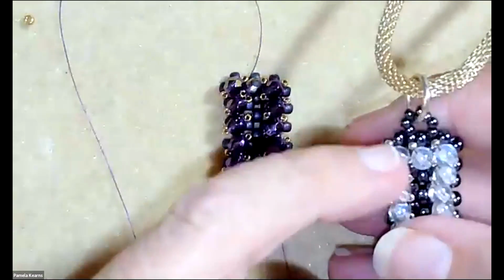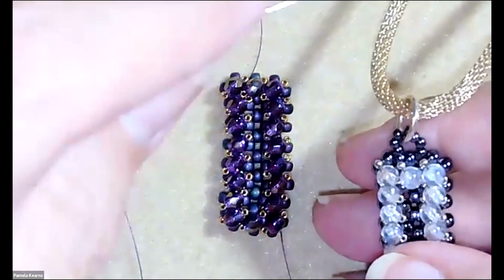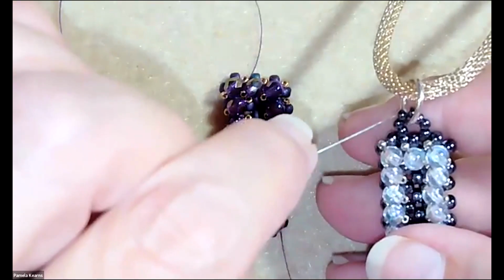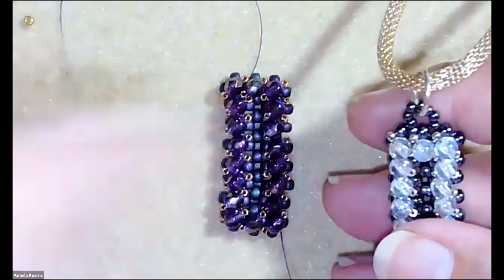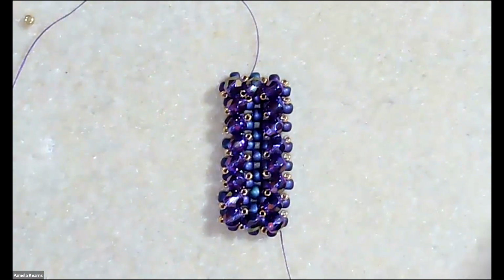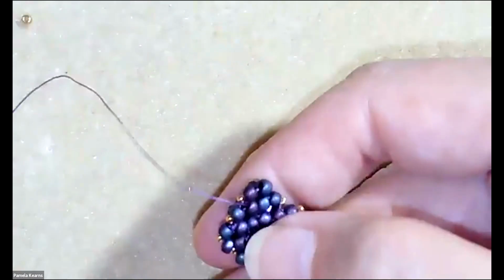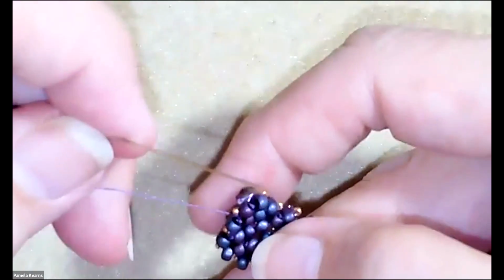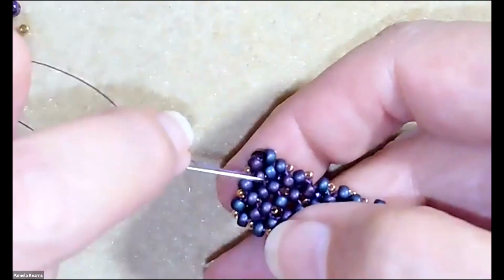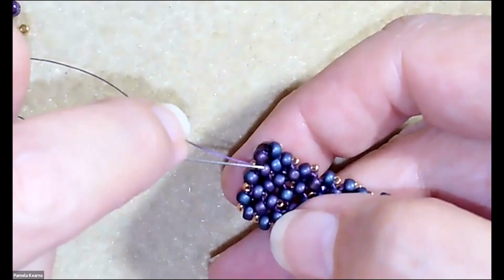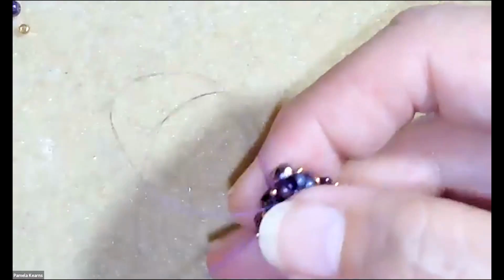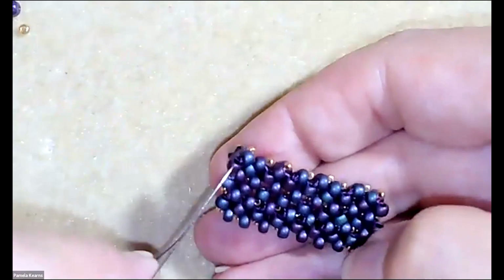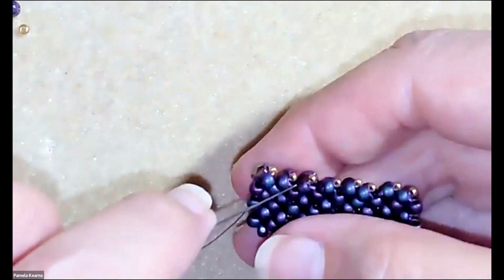So now to create the bail, I'm going to use my size 11 beads and create a circle just like this one. So to get there, I'm going to travel through the back of these beads and come out. My thread is currently coming out of one of the side ones here. I'm just going to cut across into this unit, this bead, and I can pick up a number of beads.